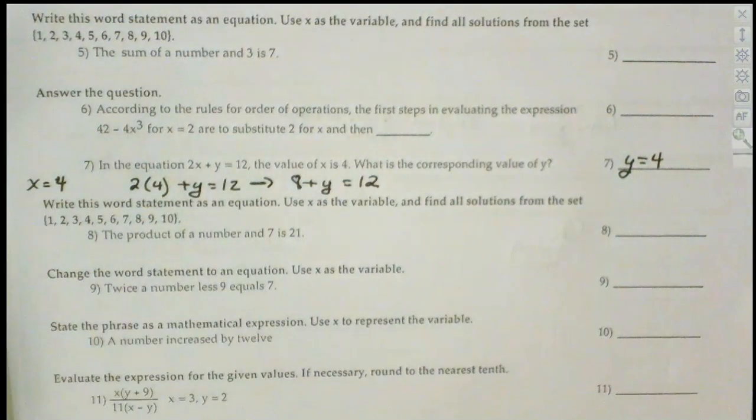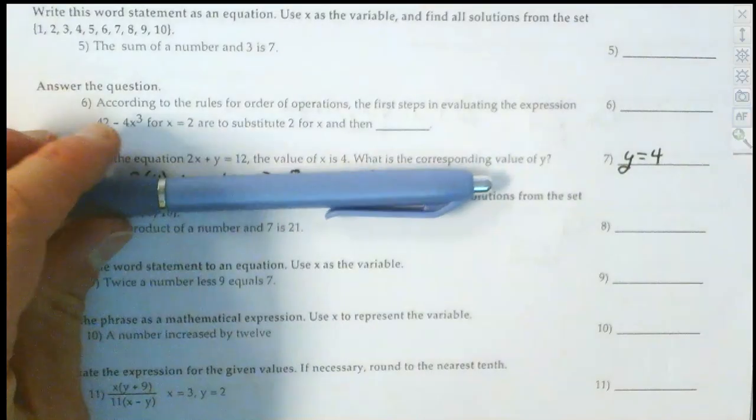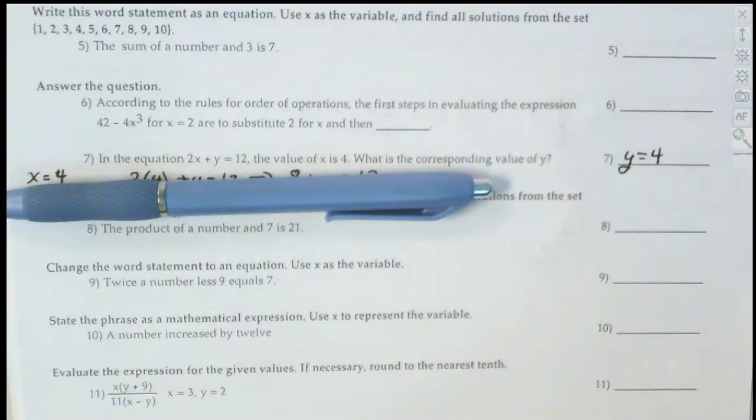Okay, because I wrote on here, so we must have talked about it a little bit in class, but let's go over it again. So what we've got here is this equation: 2x plus y equals 12, and it says the value of x is 4. What would the corresponding value for y be?